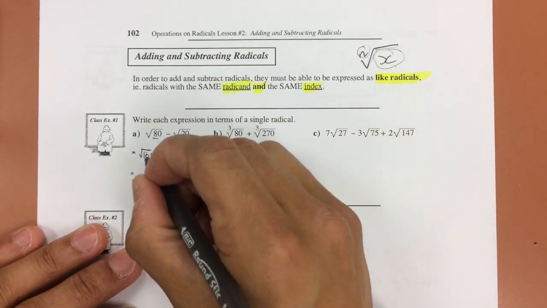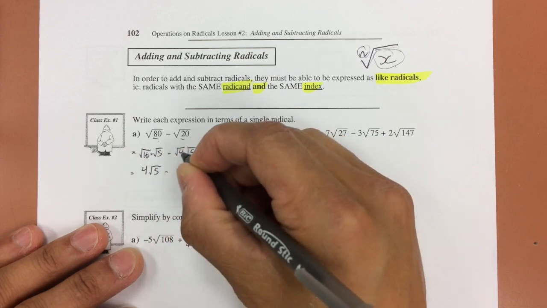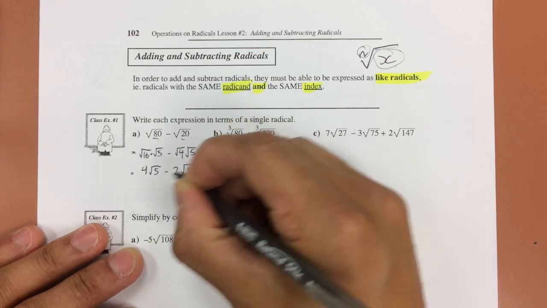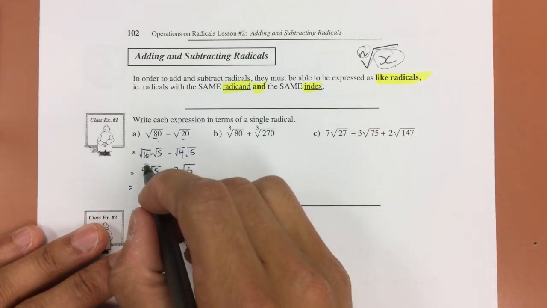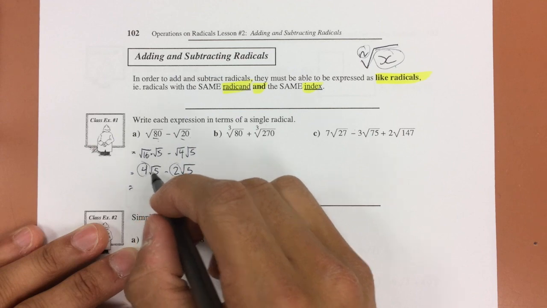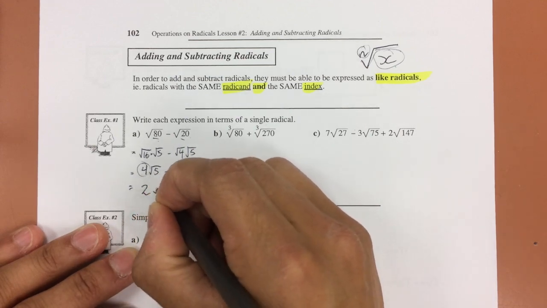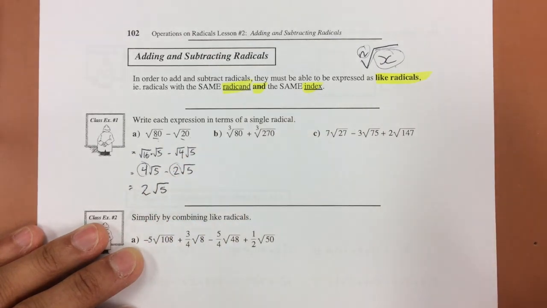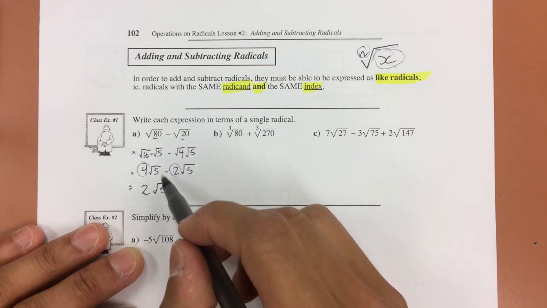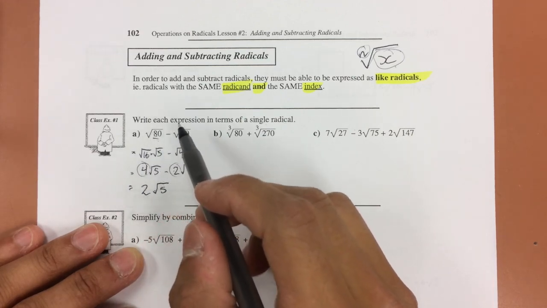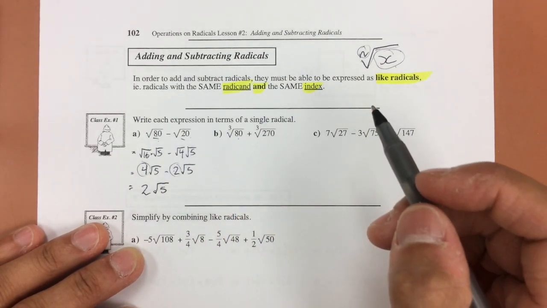Now we see that we're going to be left with 16 root 5, which is 4 root 5, minus 2 root 5. From here, in order to subtract, we take the coefficient, which is the first number, and we subtract the coefficients only. So that becomes 4 minus 2, which is 2, and then our square root 5, so whatever's in the radical sign stays the same. So this becomes 2 square root 5, which is equal to the square root of 80 minus the square root of 20.